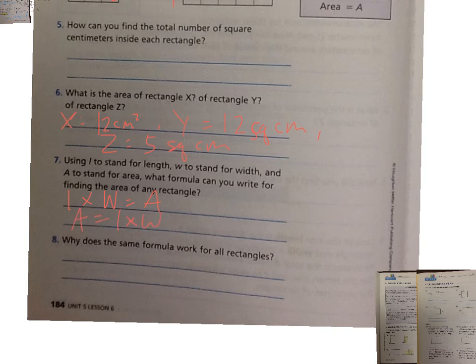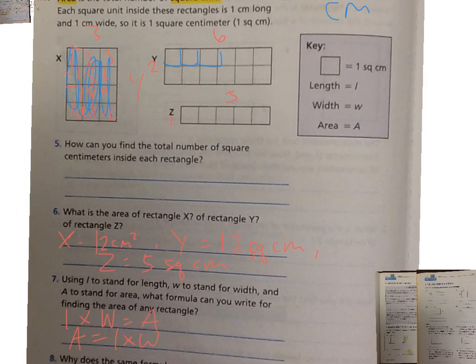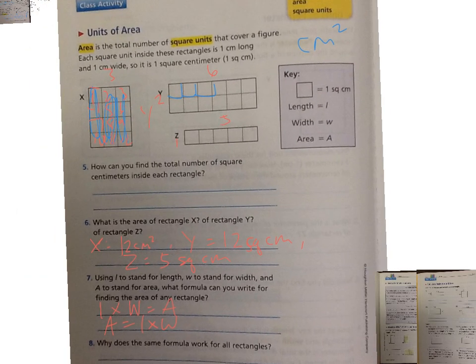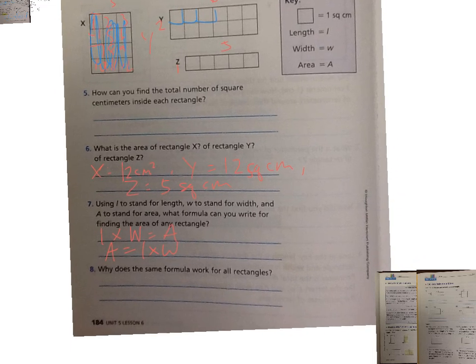But that's all it is. And you're going to get a square answer, remember that. So why does the formula work for all rectangles? Because all rectangles have the same length on the top and the bottom, and the same width on each side. So it works for every rectangle because rectangles are filled with little squares.